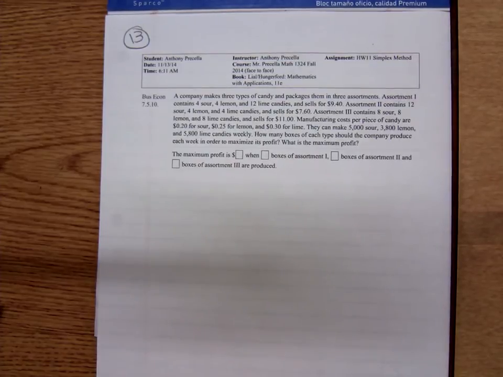A company makes 3 types of candy and packages them in 3 assortments. Assortment 1 contains 4 sour, 4 lemon, and 12 lime candies and sells for $9.40. Assortment 2 contains 12 sour, 4 lemon, and 4 lime candies and sells for $7.60. Assortment 3 contains 8 sour, 8 lemon, and 8 lime candies and sells for $11.